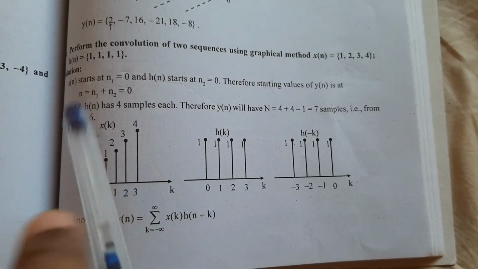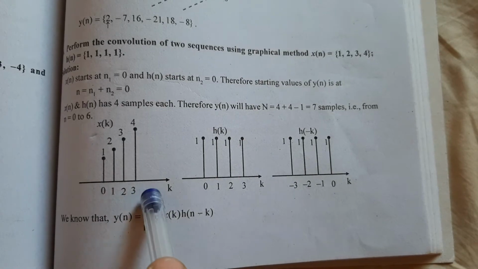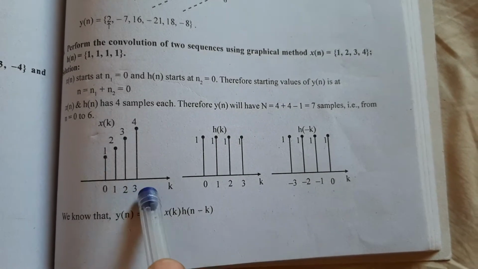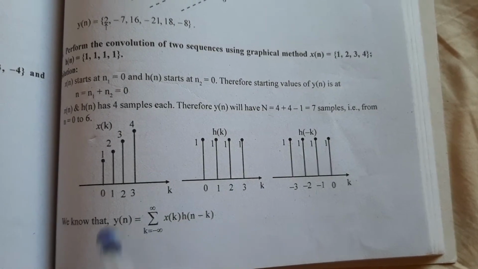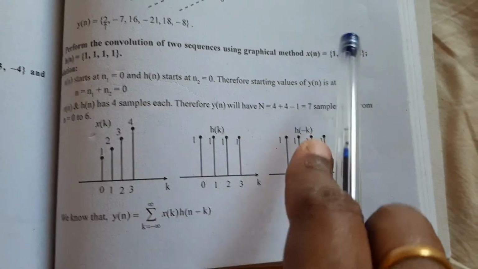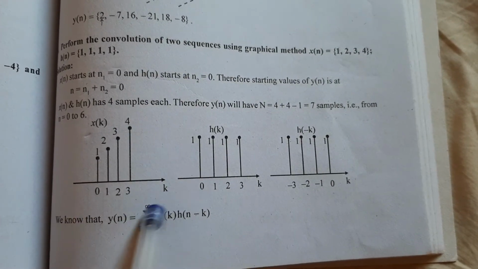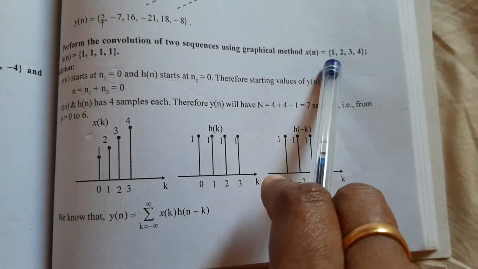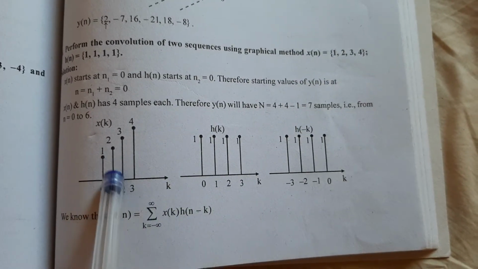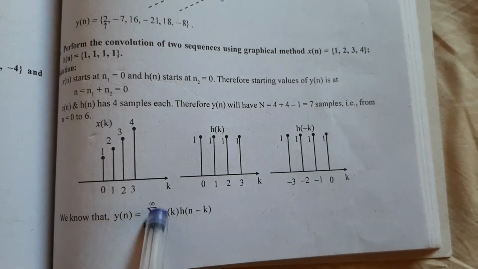So first, convolution means what is the formula? Y of n is equal to summation k is equal to minus infinity to infinity x of k, h of n minus k for discrete samples. Okay, so x of k la நம்ம write பண்ணலாம். Okay, so x of k, how will you write? What is the value? 1, 2, 3, 4. That is for 0th sample the value is 1. 0 க்கு 1, 1 க்கு 2, 2 க்கு 3, 3 க்கு 4.